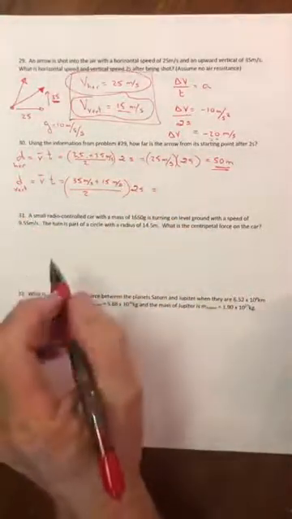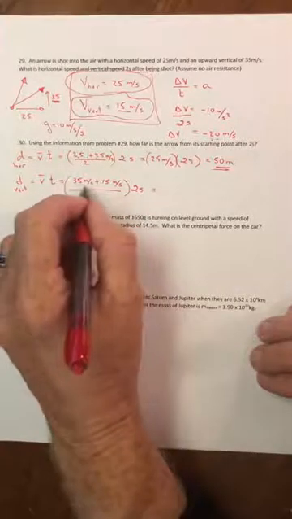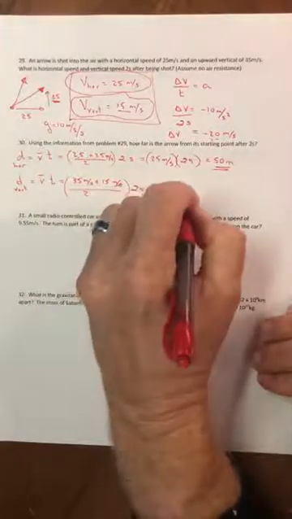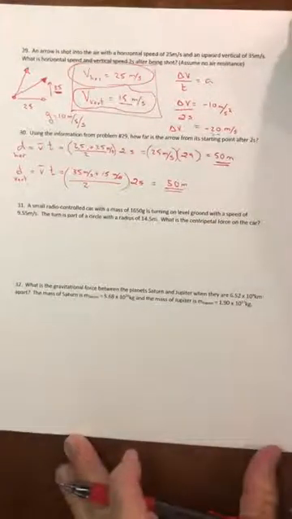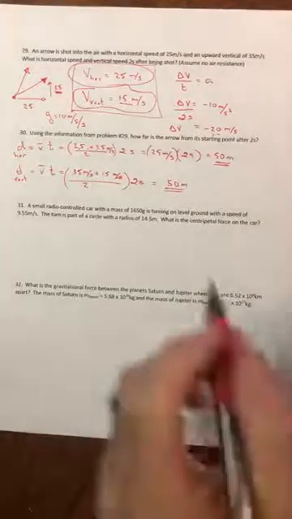So there would be my mathematics to figuring out how far it is vertically. The 35 and the 15 make 50. 50 divided by 2 is 25. 25 times 2 is 50. Seconds cancel off, and you're 50 meters also. So we're 50 meters high, we're 50 meters over.